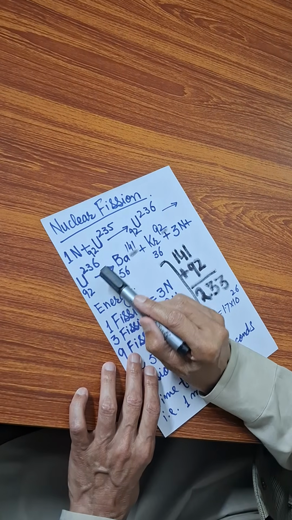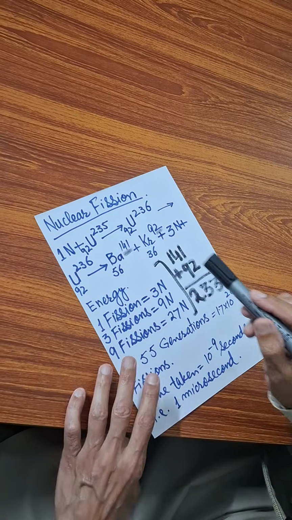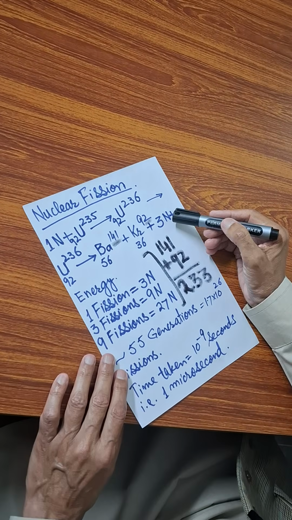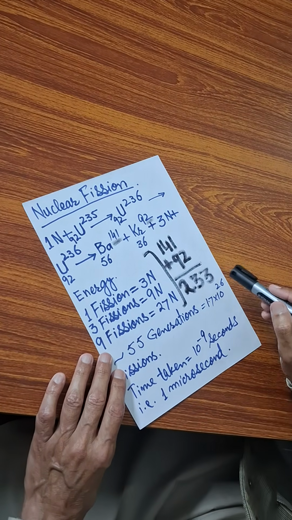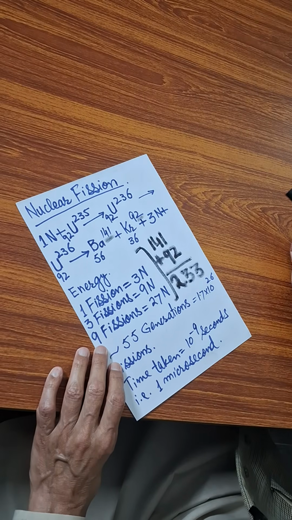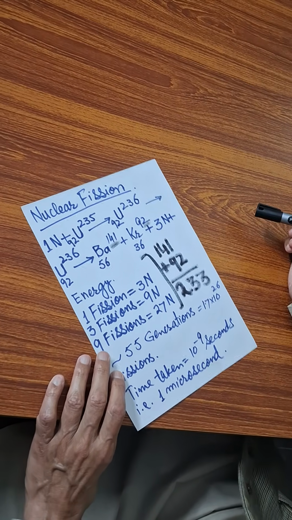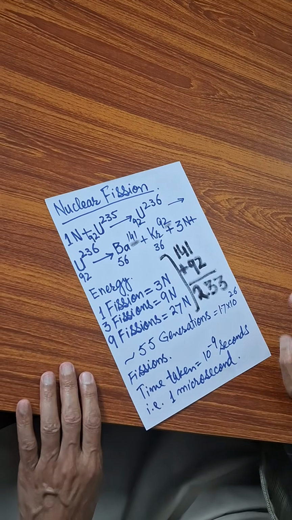Now, this uranium 236, when it split apart, it has released three neutrons. So 236 minus 233 is equal to 3. So these three neutrons are released and these two new elements are formed.